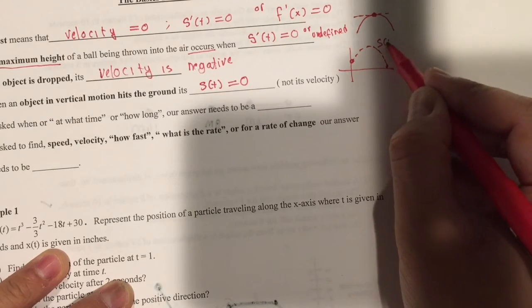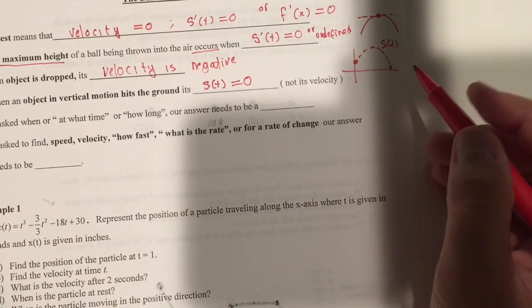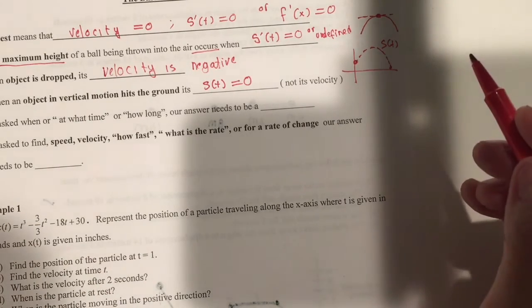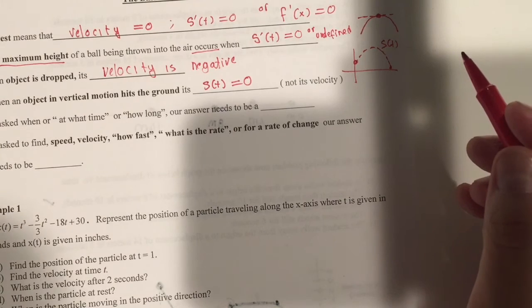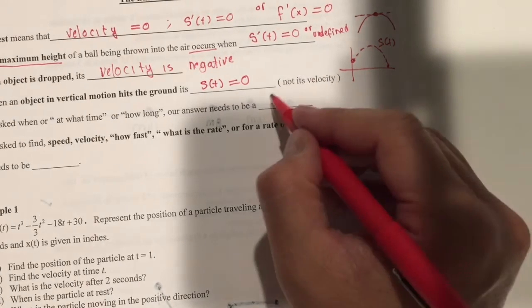Say if this is the s of t function, when the object hits the ground, its position equals 0. If asked when, or at what time, or how long, our answer needs to be a time.